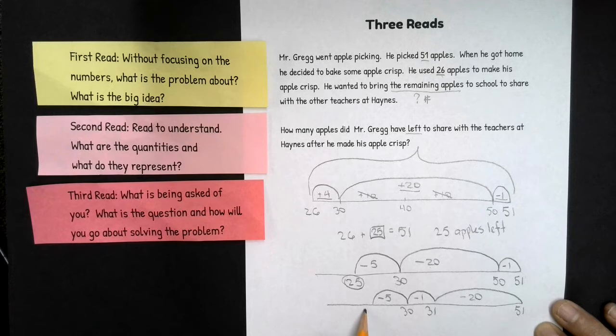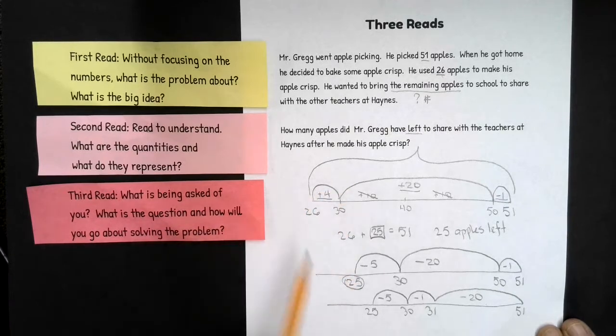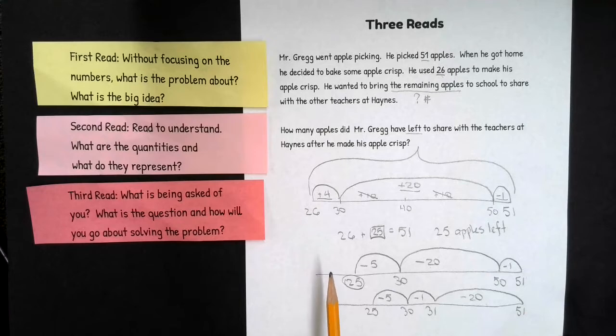There are lots of ways we can do this. I like jumping friendly numbers or landing on friendly numbers. That's me. And I think that would be useful to you too. So our answer is 25 apples left. I've tried 2 different strategies. This would be finding the difference, and this would be using subtraction. Remember, big number. We're going to go this way, back down to the smaller number.